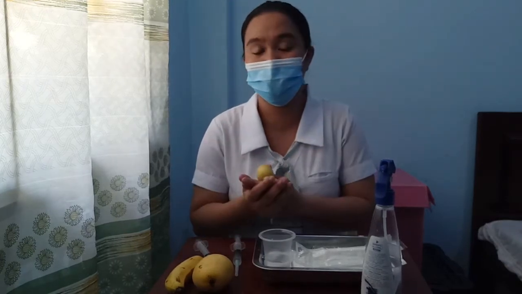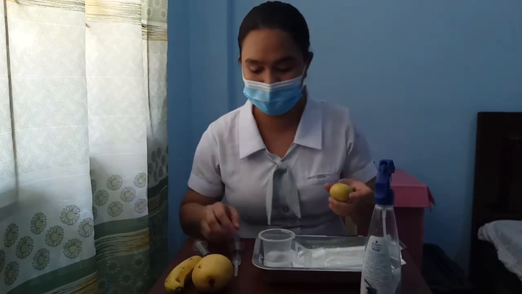Then expel any air bubbles from the syringe. The rationale for this is that injecting a small air bubble into the skin or muscle usually is harmless, but it might mean you aren't getting the full dose of medication, because the air takes up space in the syringe.